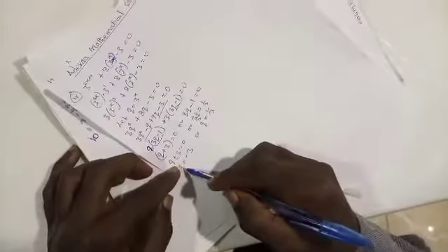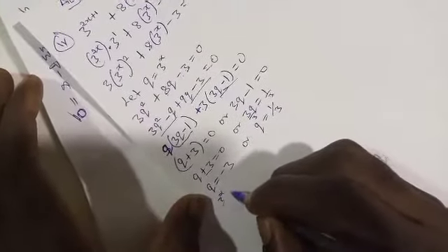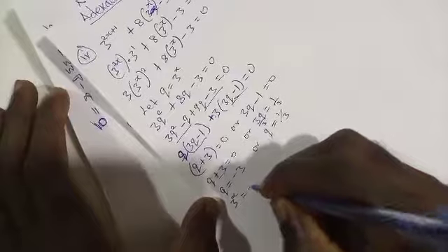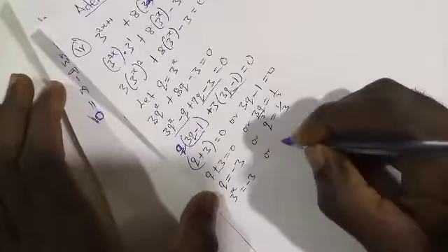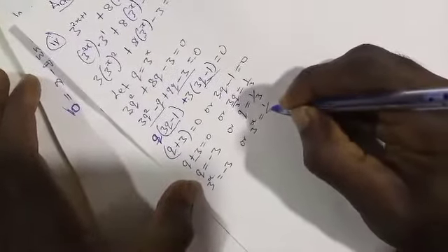But recall that we said let q be equal to 3 raised to the power of x. So now we substitute. We go back again and we say 3 raised to the power of x will be equal to -3, or 3 raised to the power of x is equal to 1/3.